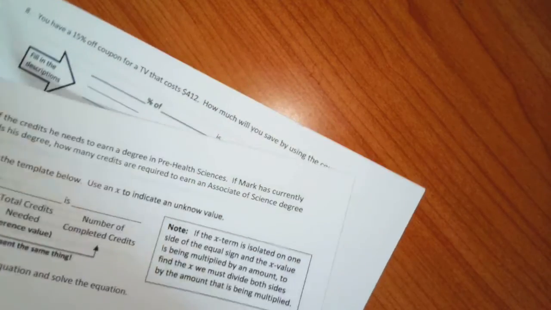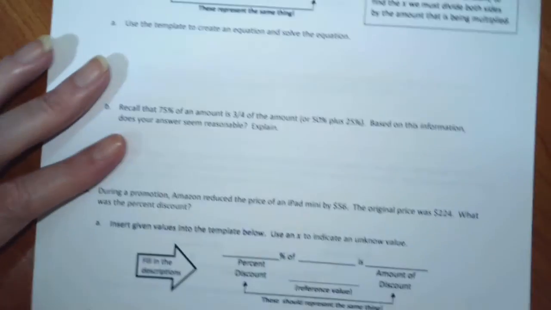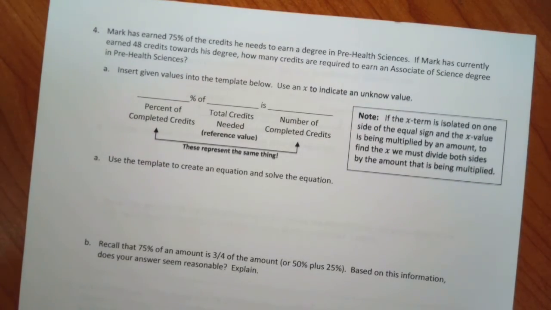Okay, let's see how much we've got left to do. I think I'll do one more and then switch videos. Okie dokie. Mark has earned 75% of the credits he needs to earn a degree in pre-health sciences. He currently has earned 48 credits towards his degree. How many credits are required to earn an associate degree?